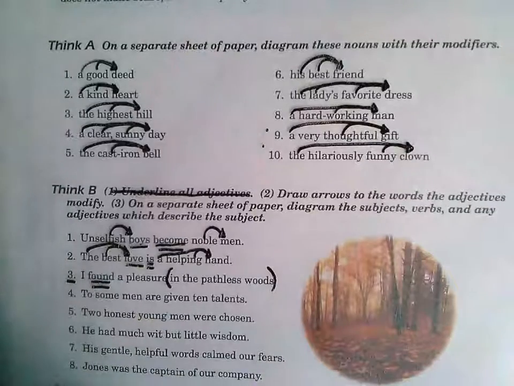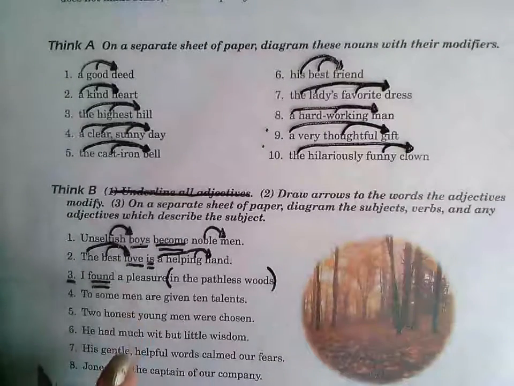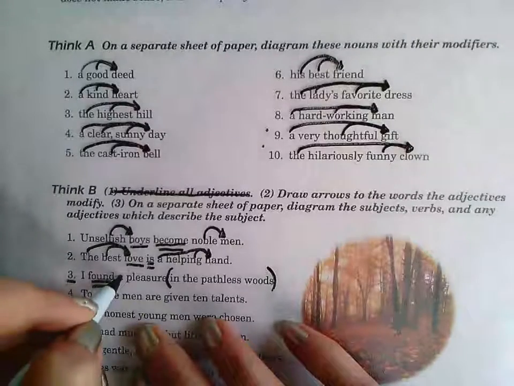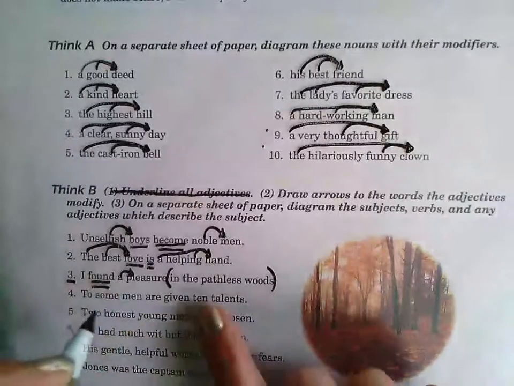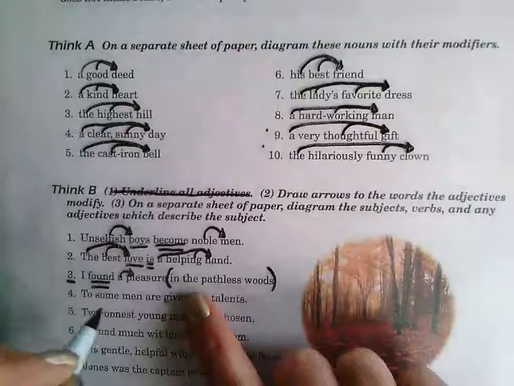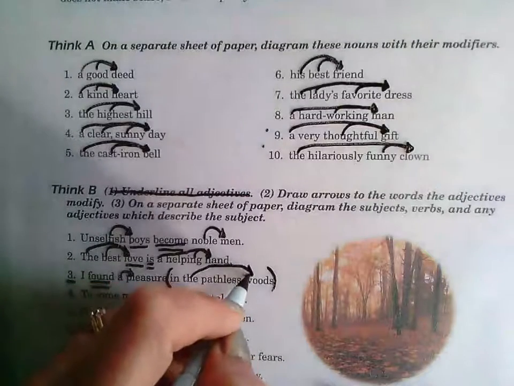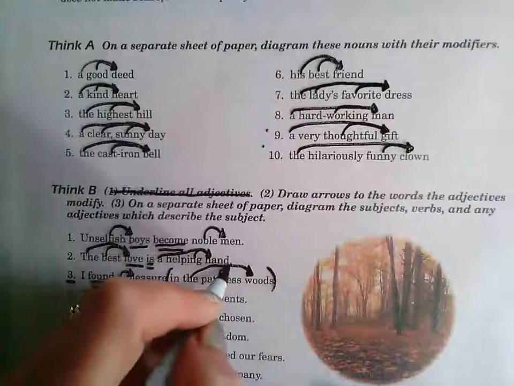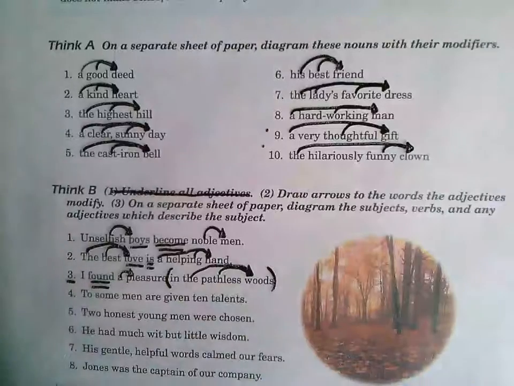I. So now we've got to find our adjectives. A is always an adjective. A what? A pleasure. The pathless woods. The is always an adjective. The what? The woods, not the pathless. The woods. What kind of woods? Pathless woods.